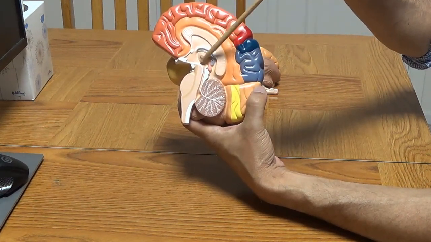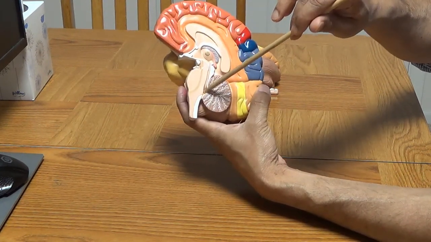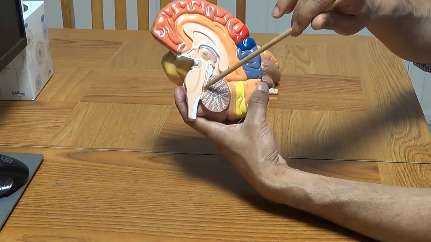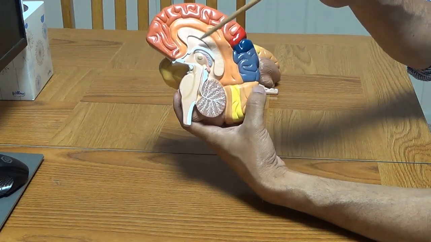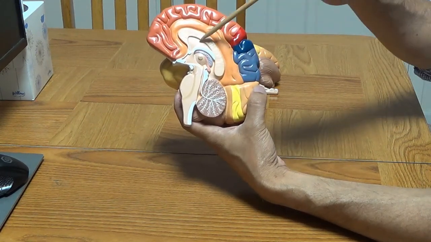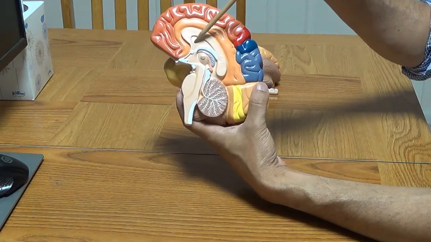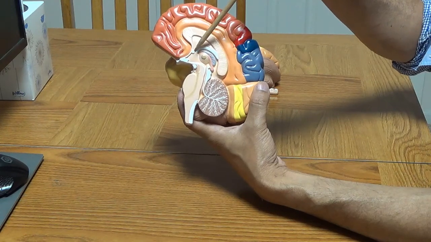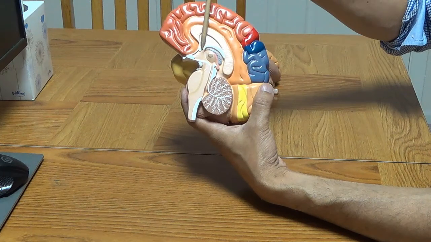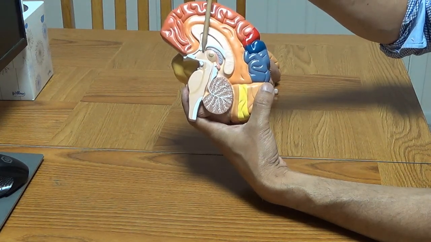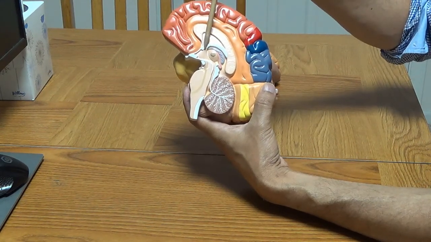is another ventricle here that is called the third ventricle, and this one, you see the cavity, this is called the fourth ventricle. All these ventricles are filled with the cerebrospinal fluid or CSF, and they are connected to each other, so fluid can go from one ventricle to another. So from the lateral ventricle, the fluid can go to the third ventricle here through this opening, and this is called interventricular foramen. Makes sense, in between the ventricles, interventricular foramen.